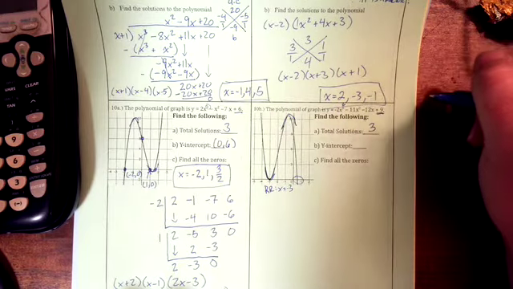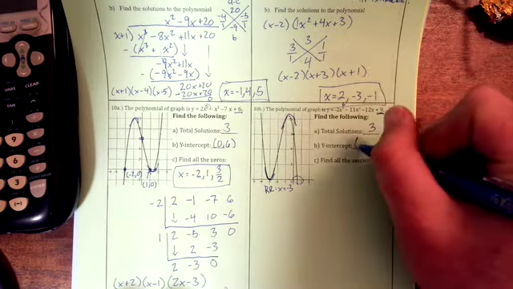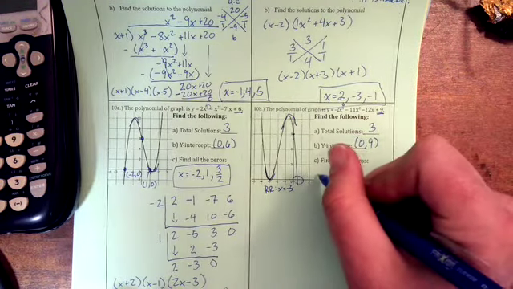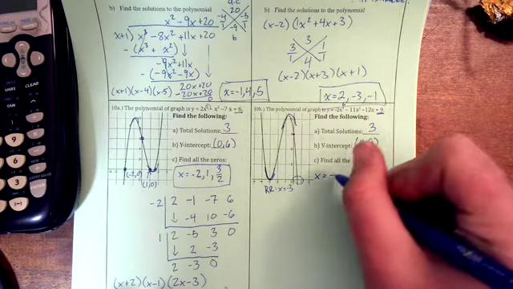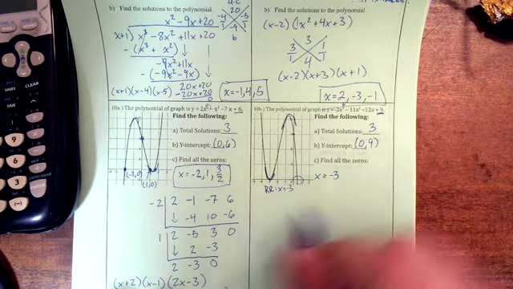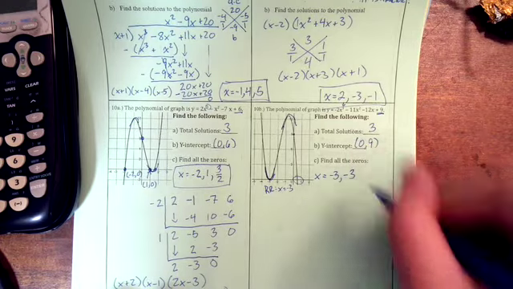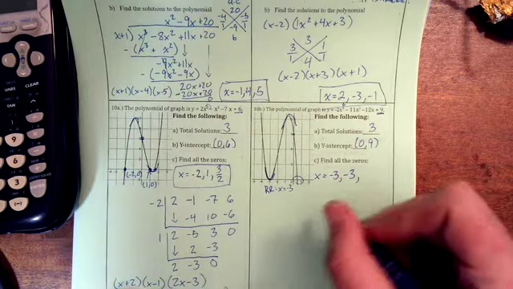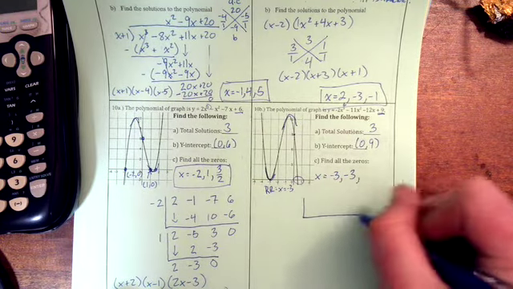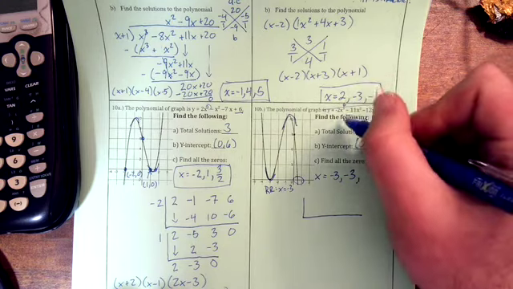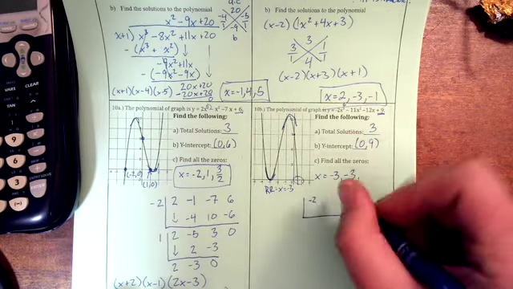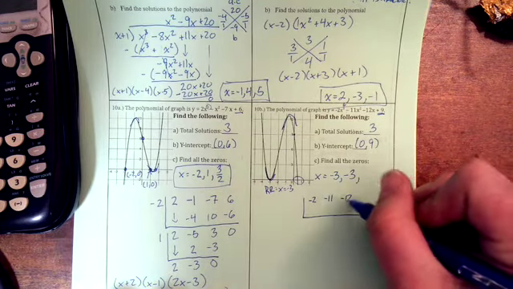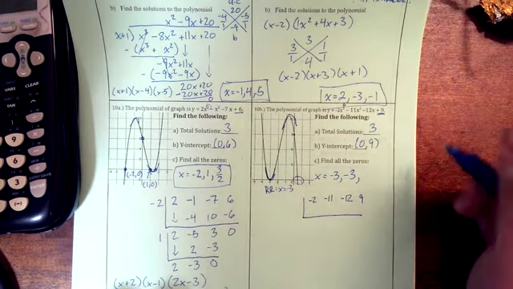From the constant value or from the graph, the y-intercept is at 0, 9. So all the zeros, we're going to have 3 of them. X equals negative 3. We can either just say that's a repeated root, or we can actually repeat the negative 3. And we're going to find out what that fraction is. So again, through synthetic division, we have negative 2x to the third minus 11x squared minus 12x and a positive 9.